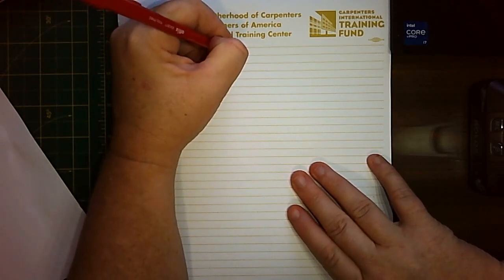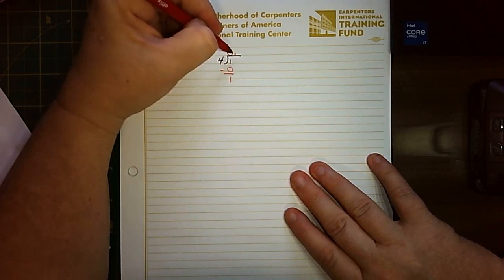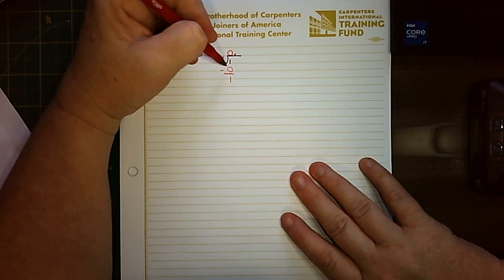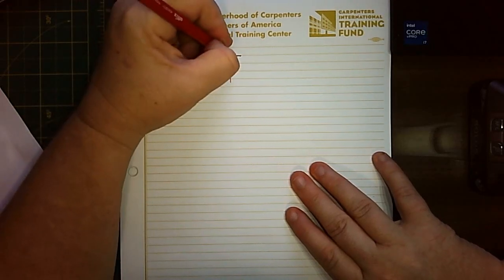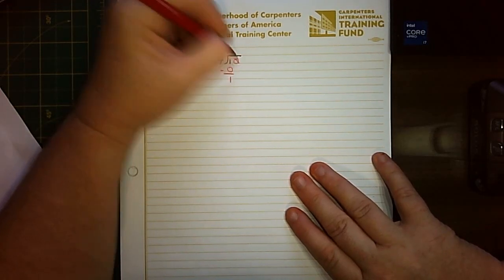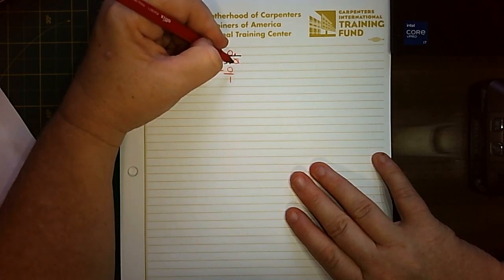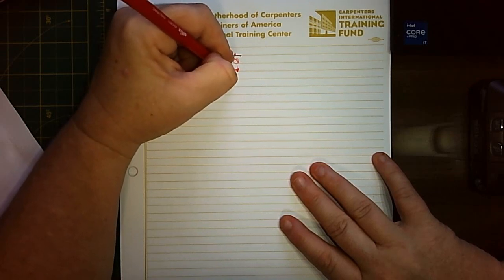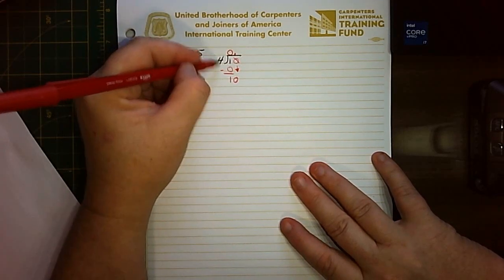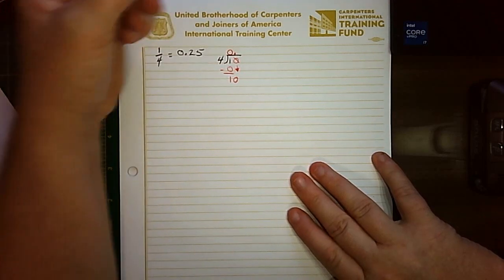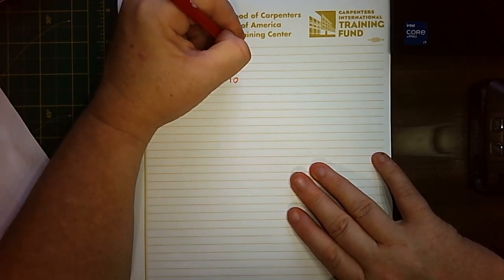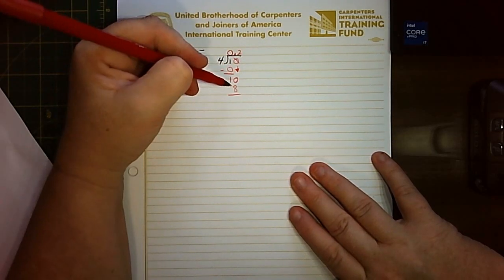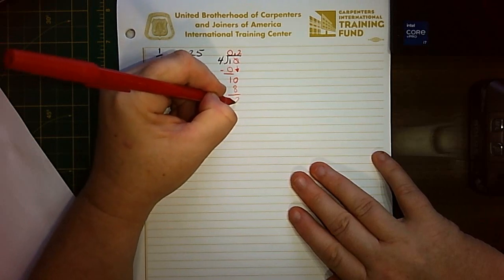I'm going to put a decimal place up here to show that, okay, now I got to start creating stuff. So I'm going to create a 0. And again, that's my way of telling me that that 0 wasn't there before, so that I can bring this down. So now 4 goes into 10 how many times? Well, it goes in 2 times. 2 times 4 is 8, right? 10 minus 8 leaves us with 2.